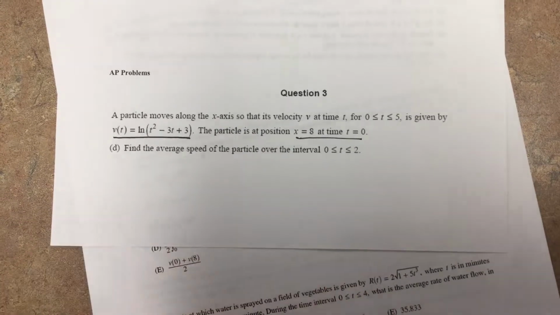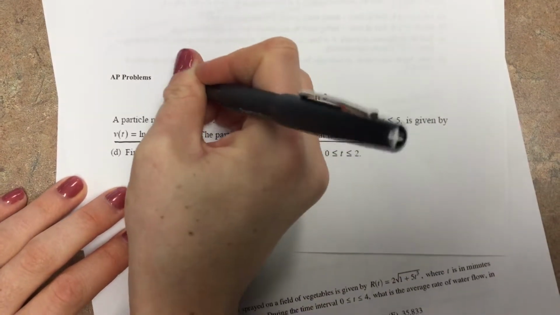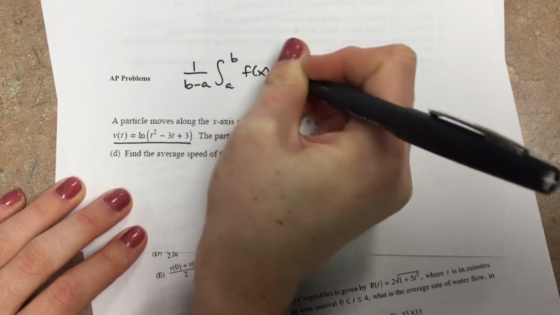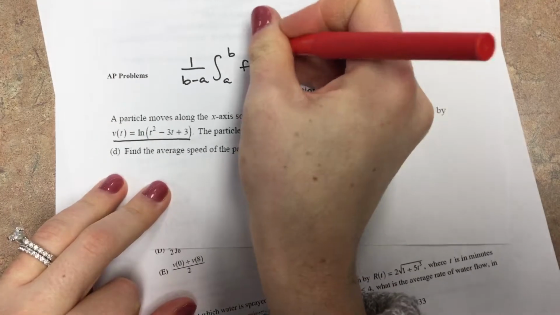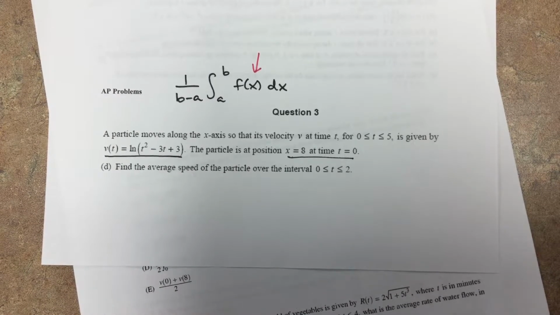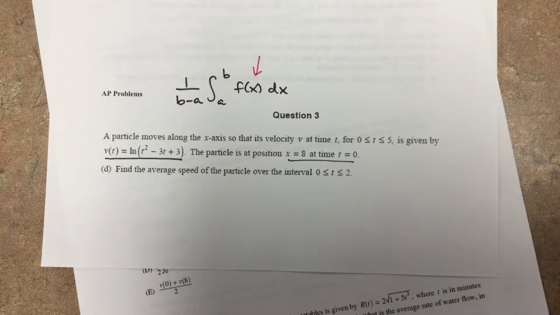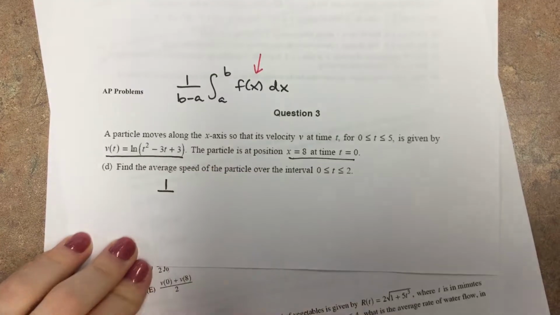So part D says find the average speed of the particle. When we're talking about average value, this is the formula that you'll be using every single time. So the average looks like that. And then in this function, f of x, the stuff that goes in the integrand is whatever they tell you to take the average of. So if they tell you to take the average position, you plug in a position function. If they tell you to take the average temperature, you plug in a temperature function. So if they're telling us to take the average speed, we should be plugging in a speed function. And they're going to give us the interval so we can set up the a and b. So we'll have 1 over, and what will the b minus a be?